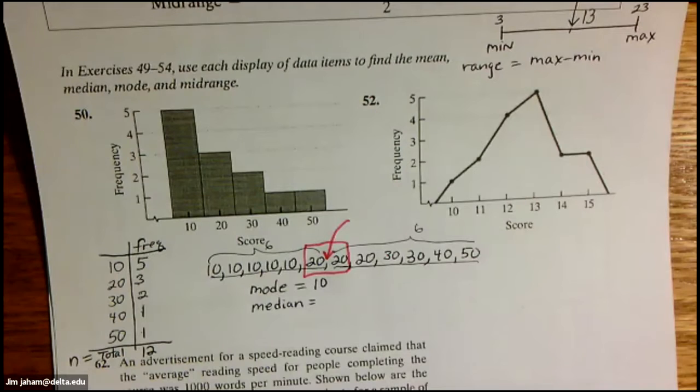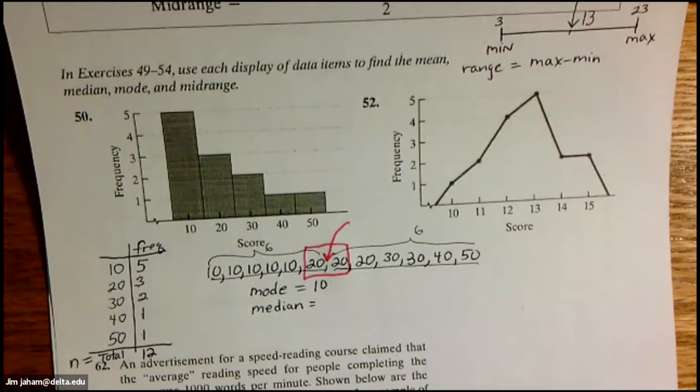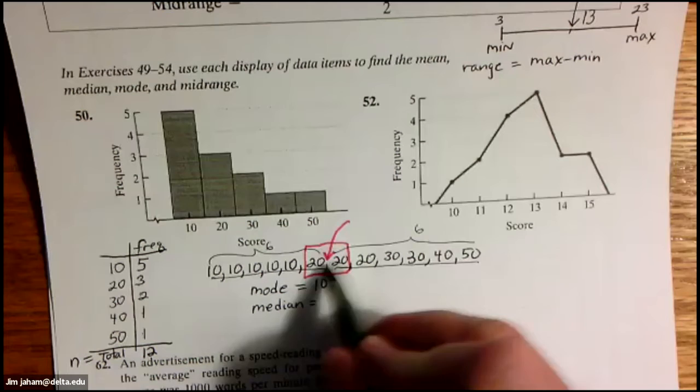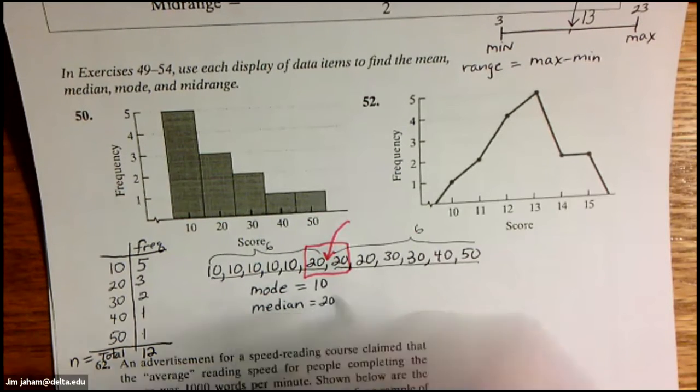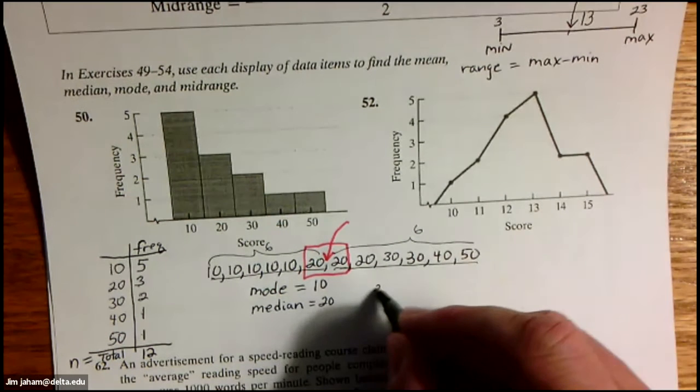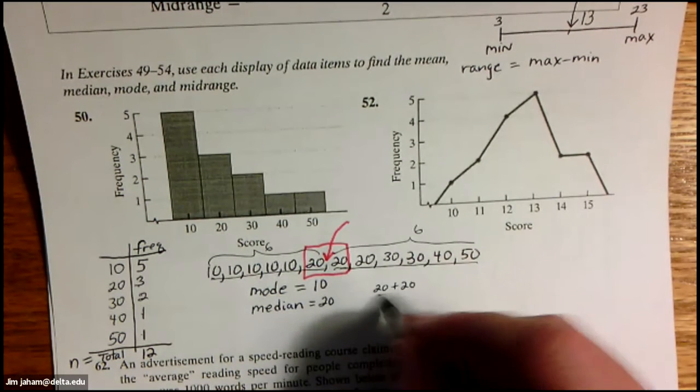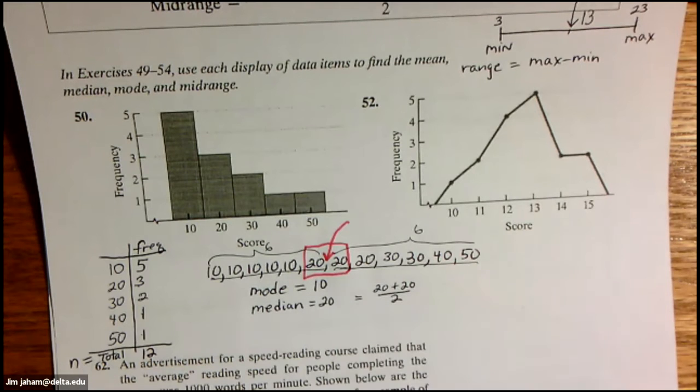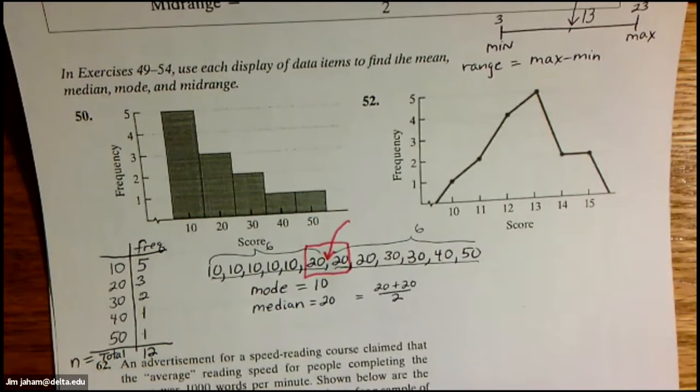What's right between 20 and 20? That would be the median. In this case, the number that has to be between these two is 20. It's the only number that would work. If you wanted to take the arithmetic average, you'd add those 2 numbers together and divide by 2. There's no middle one this time, so we average the 2 middle data values.